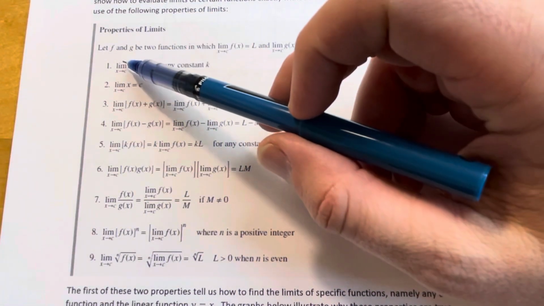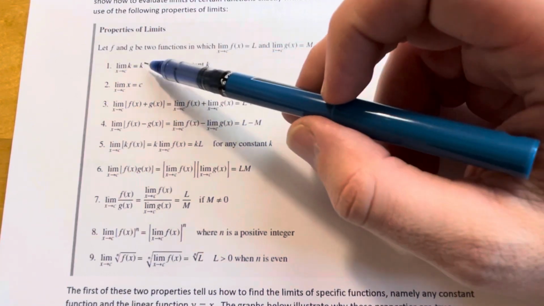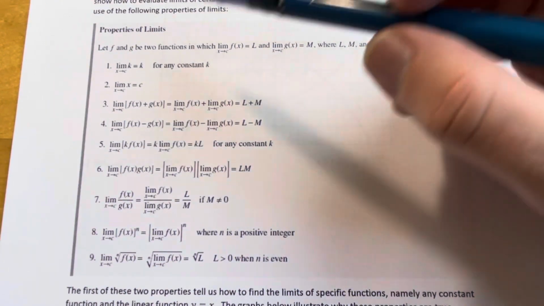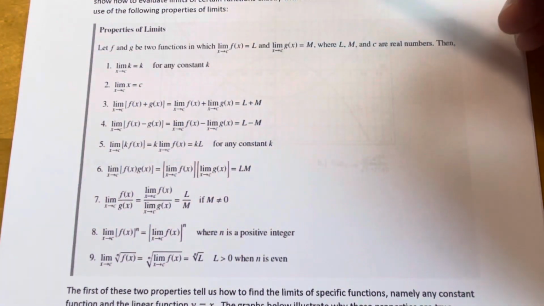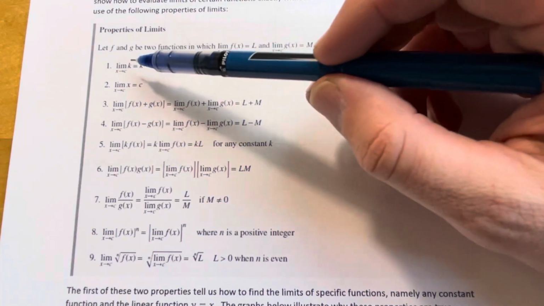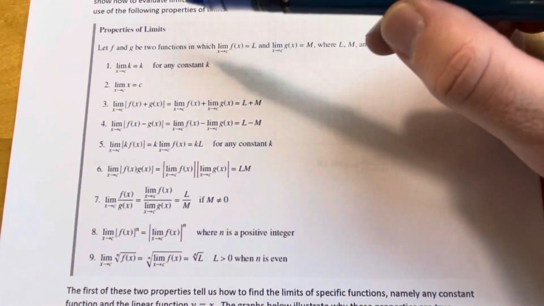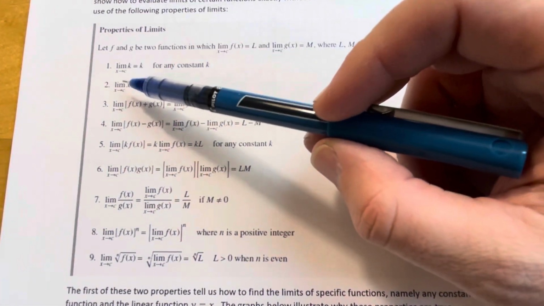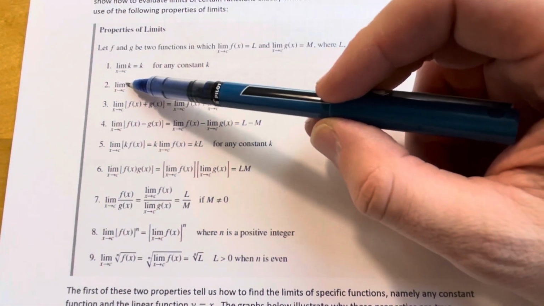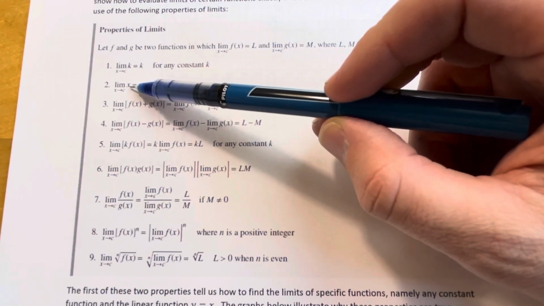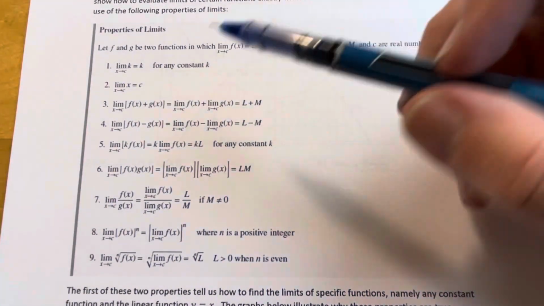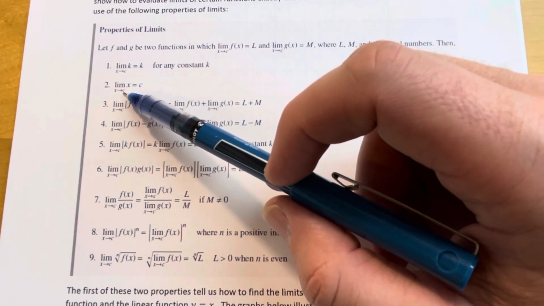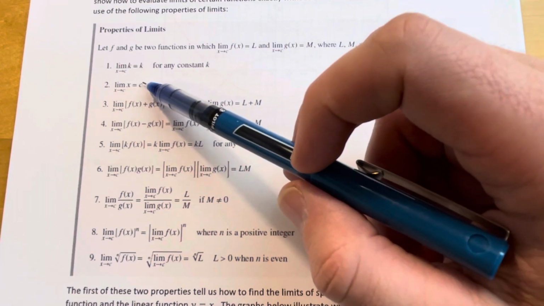So this first one says that the limit as x approaches c of k is equal to k for any constant k. So in other words, if you're taking the limit of a constant function, it doesn't matter what x is approaching, that limit will always be exactly equal to the constant in that constant function. Property 2 says that if we're taking the limit as x approaches c of x, which is now a function of x, like the function y equals x, then that limit will always come out to c. In other words, the thing that I'm approaching is that limit.